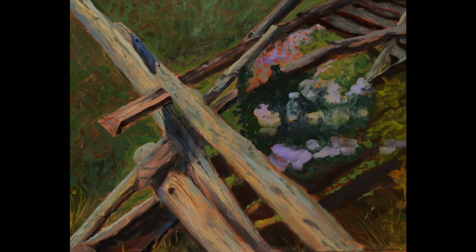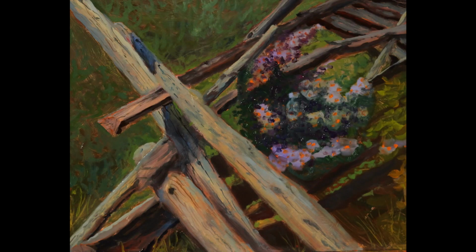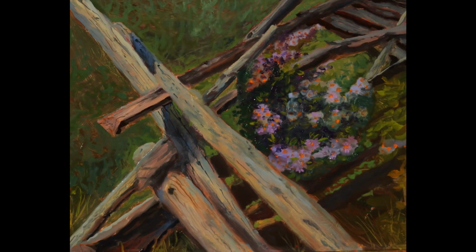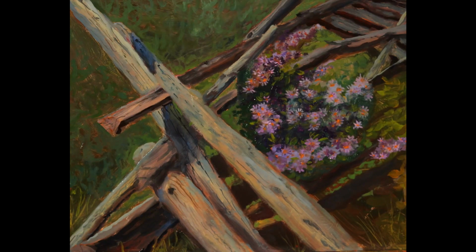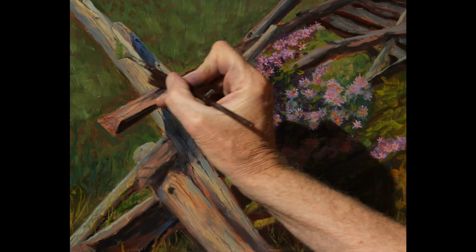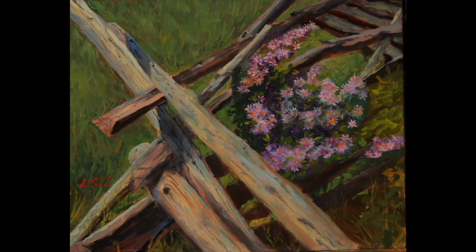Back to the time-lapse painting. Here you can see me slowly putting in all the flowers. Now I'm working some on the grass.